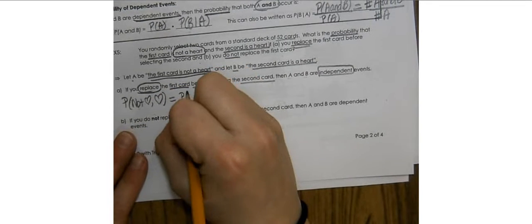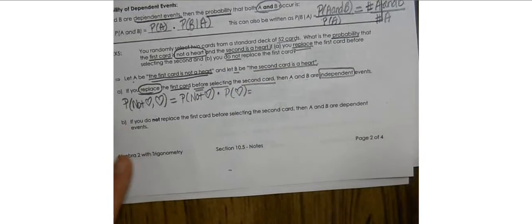So if we wanted to find the probability of not getting a heart, then getting a heart, that's with replacement. That means we need to focus on the probability of not getting a heart times the probability of getting a heart. So, not getting a heart. Well, there are a total of 13 hearts in a deck of cards.